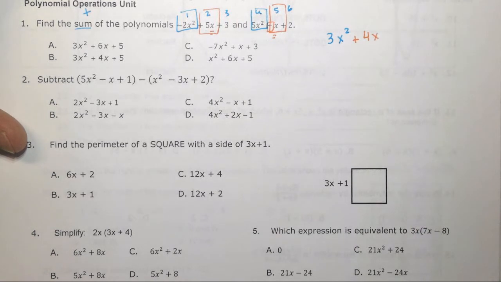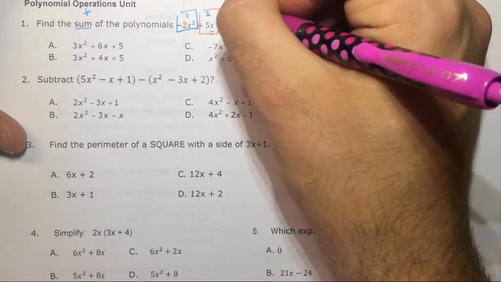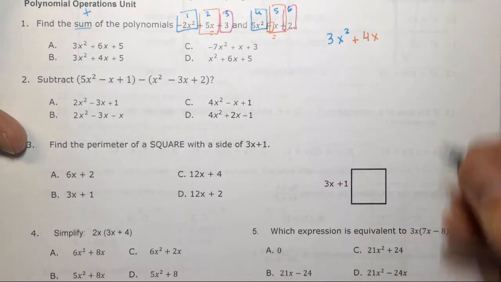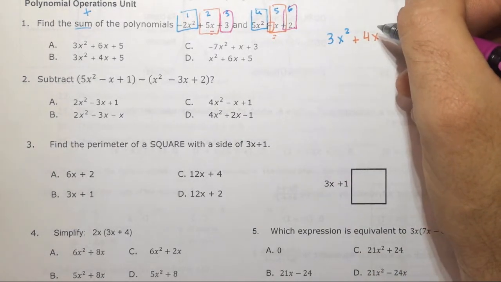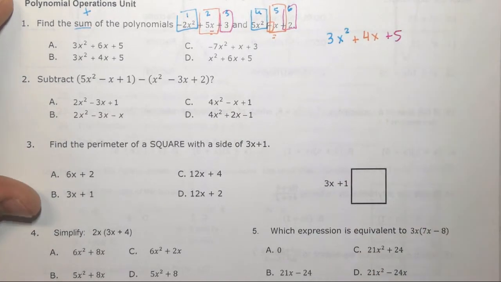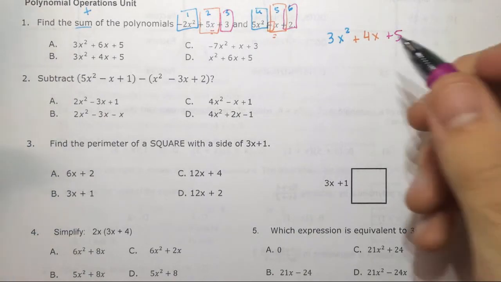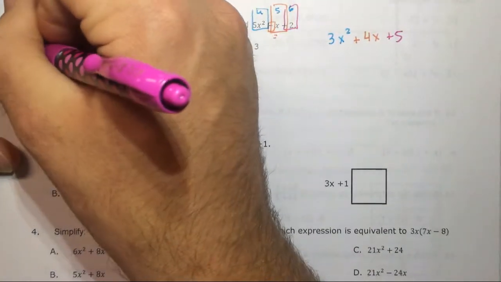And finally, I deal with the lonely old numbers at the end. My 3 and my positive 2. I combine those, and I get what? 5. Thank you. So I have 3x squared plus 4x plus 5, so my answer choice is B.